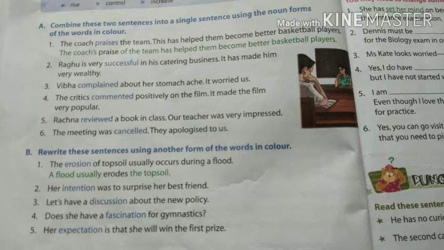Now, the next one, second one. Rekhu is very successful in his catering business. It has made him very wealthy. So, which is the highlighted word in that second sentence? Successful is the highlighted word in that second sentence. So, we need to change it into a noun, and at the same time we need to make the two sentences into a single sentence. So how can we change it?